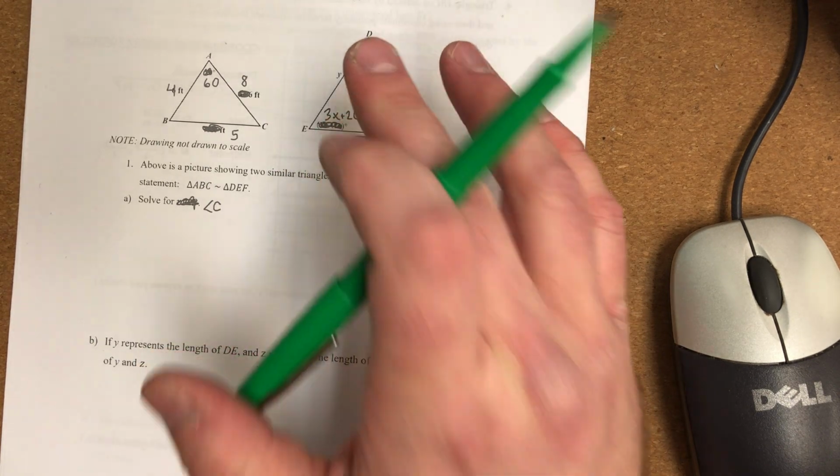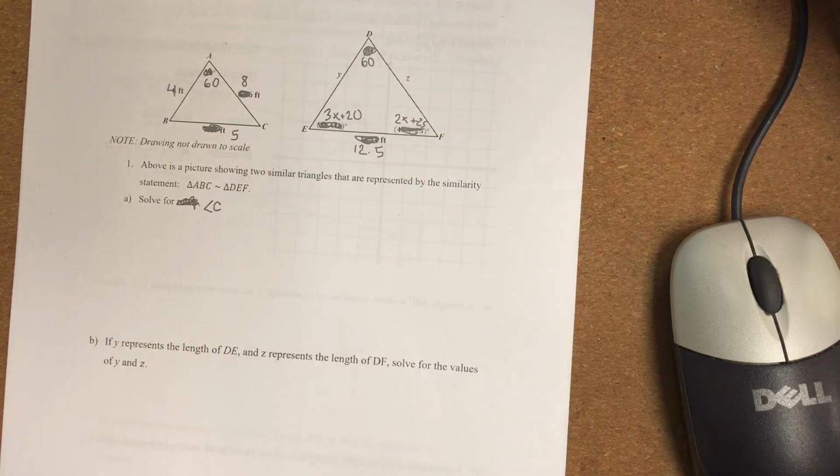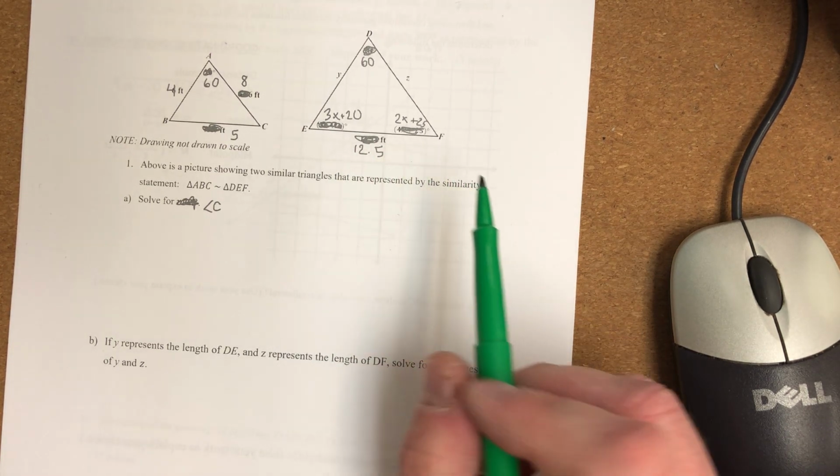My recommendation for doing this is, as I'm explaining things, pause the video, try the problem, and get as far as you can. When you can't figure out what to do next, unpause, and then let's keep talking. Rewind if you need to.